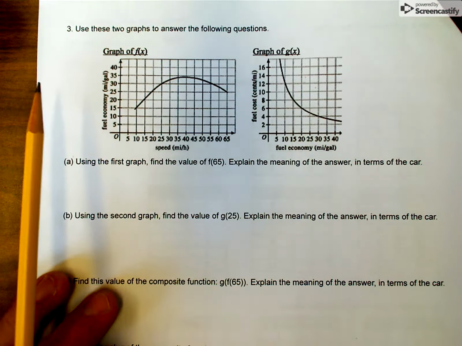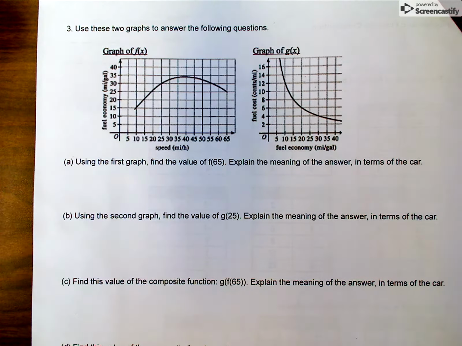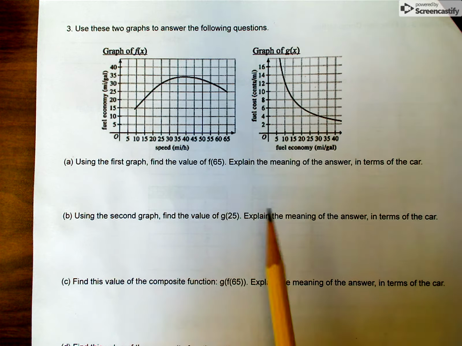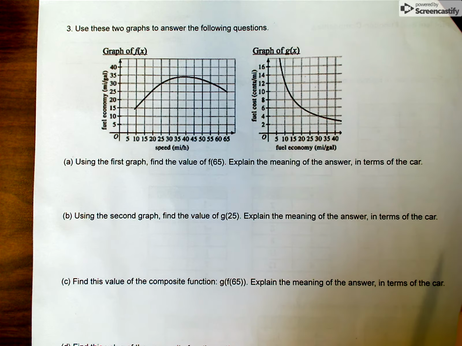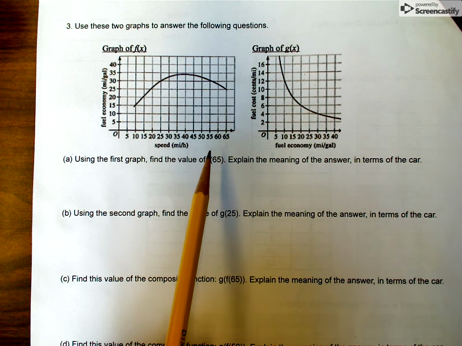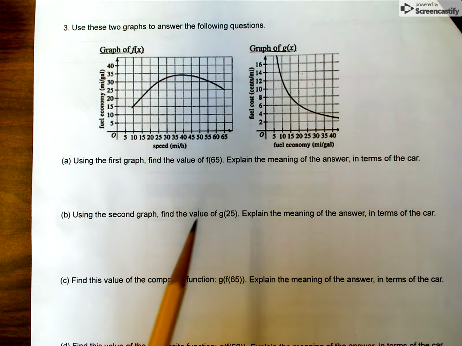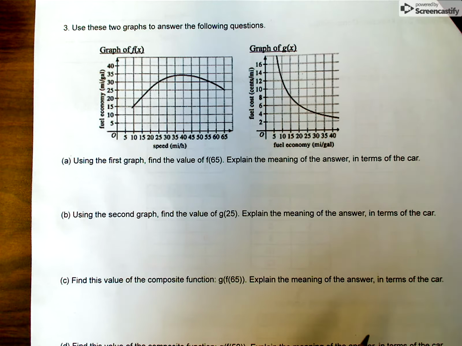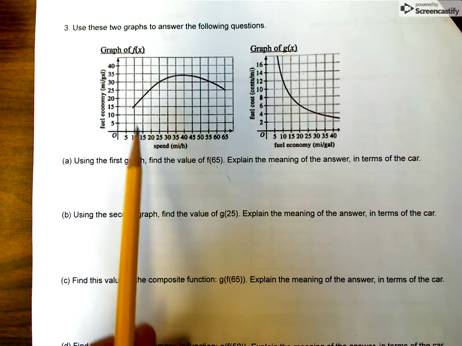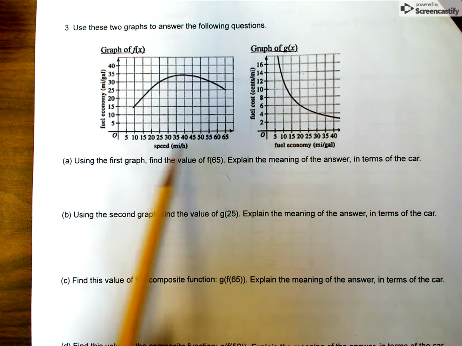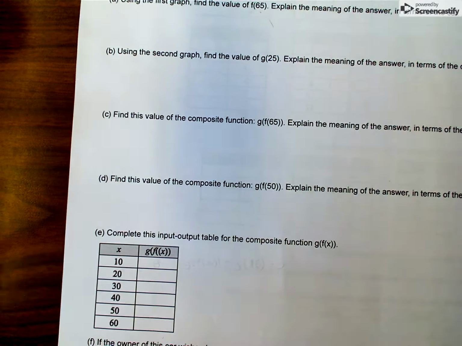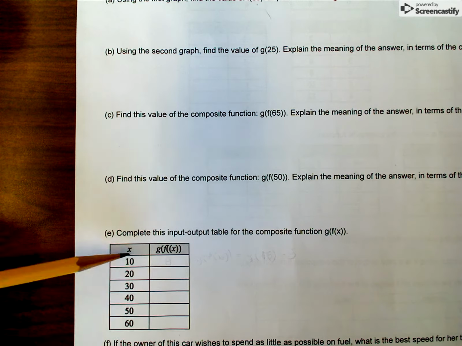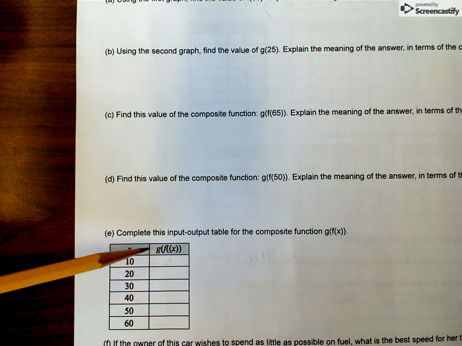And so there are some questions here that have you reading these graphs, and I just want to make sure you see that you are asked to explain the meaning of your answer in terms of the car. So you will have to actually write a sentence. It's not just about evaluating this function at a particular value, you've got to explain the meaning of it. What does it mean? What does 65 mean in the context of this function? It's a speed.